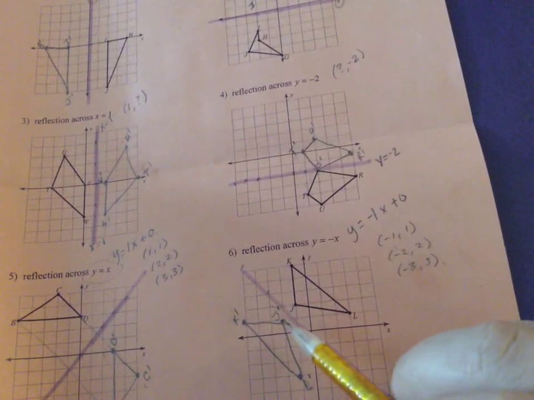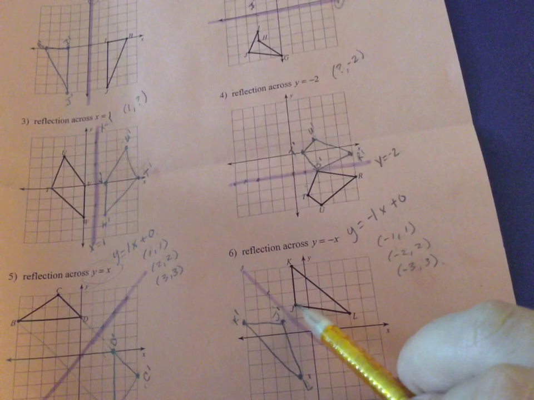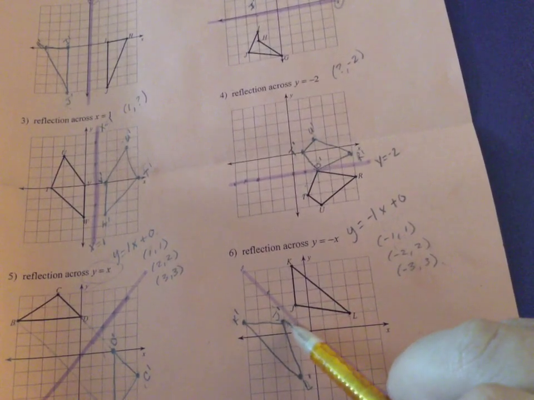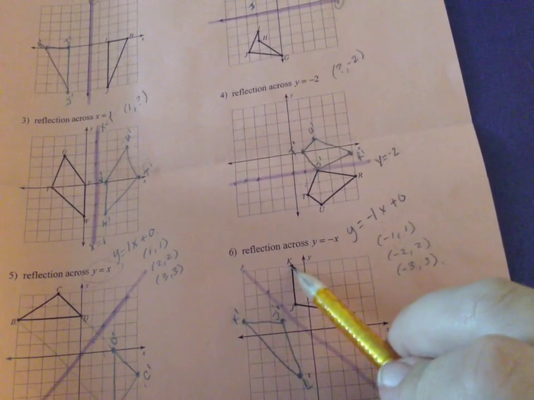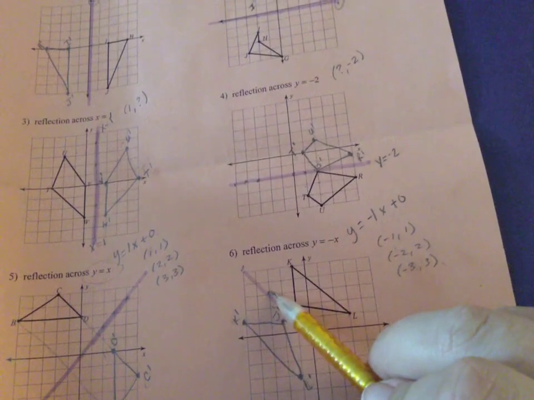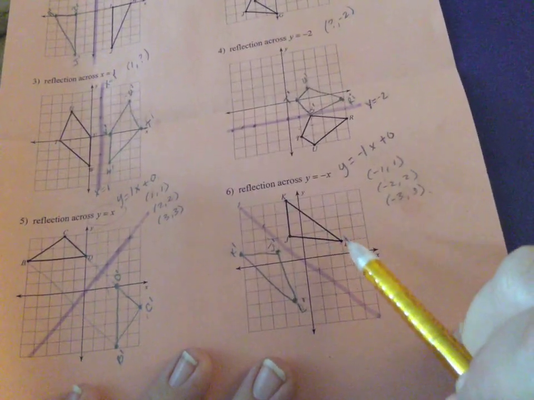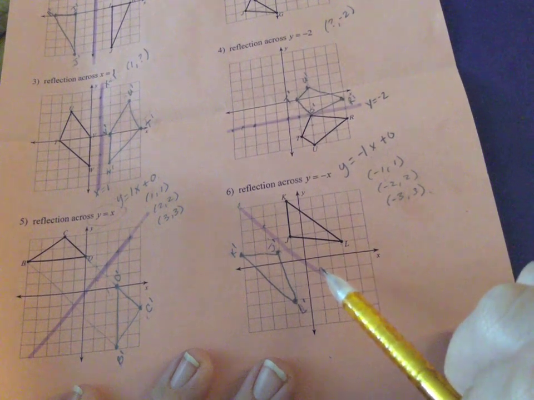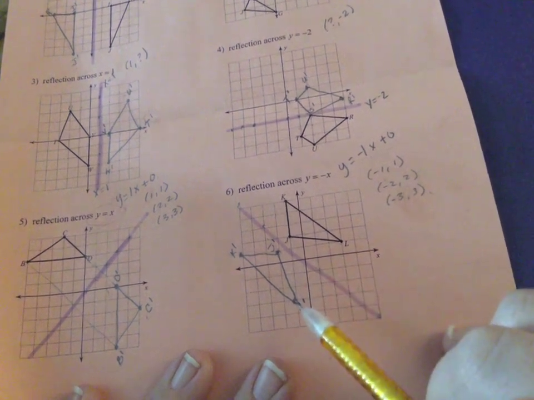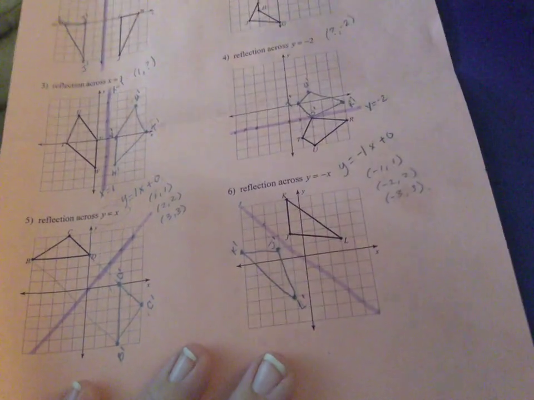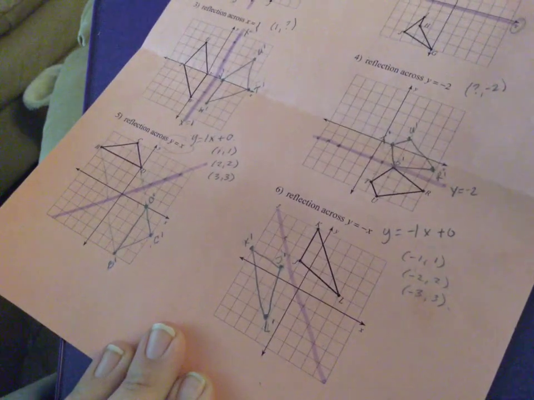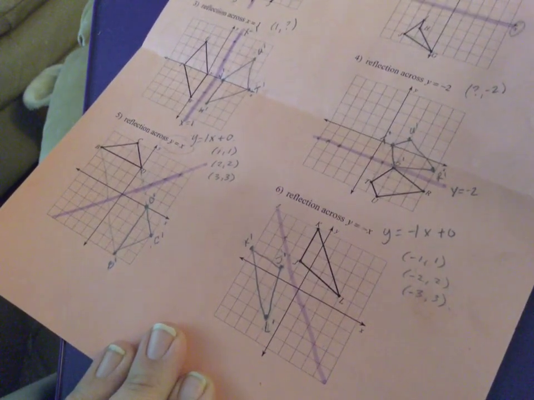So again, we're going to count on the diagonal. J is a half a box above, so J prime is a half a box below. K is 1, 2 boxes above, so I'm going to go 1, 2 boxes below for K prime. L is 1, 2 boxes above, so 1, 2 diagonal boxes below for L prime. Just do a quick visual check. They do match and make a mirror image.